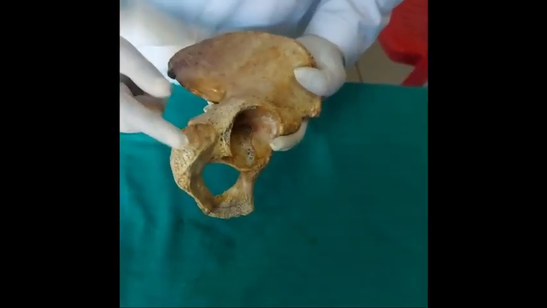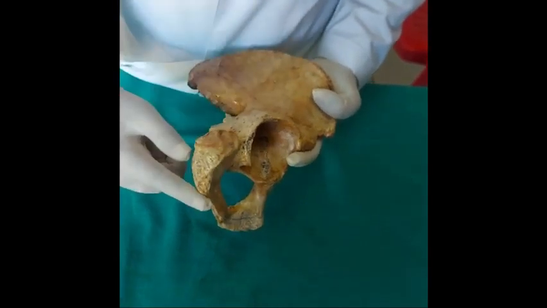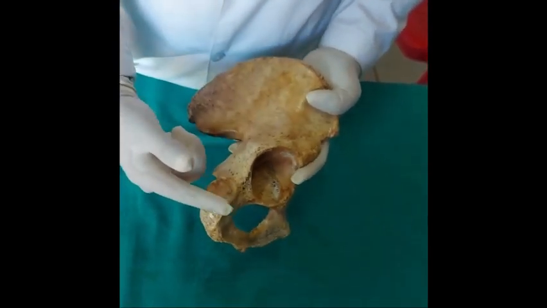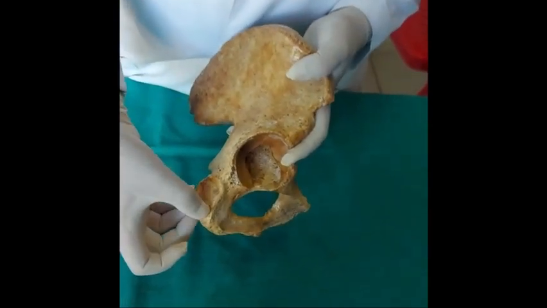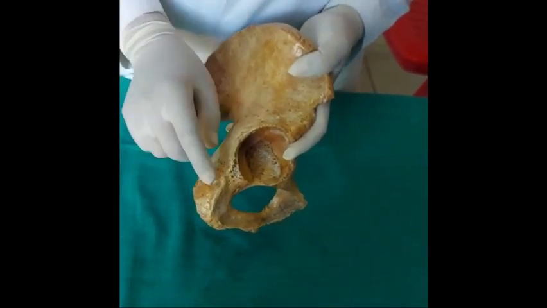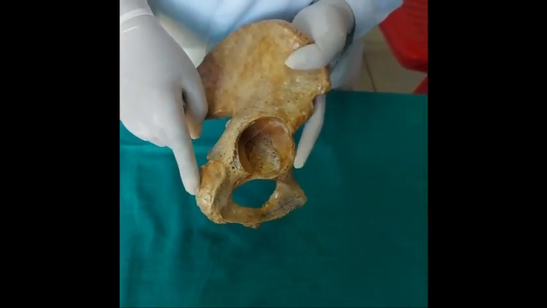Here we can see the ischial tuberosity is faintly divided into an upper quadrangular area and a lower triangular area by a horizontal line, and the upper quadrangular area is further divided by an oblique line into medial and lateral parts. This is the lateral part near the acetabulum, this is the medial part.